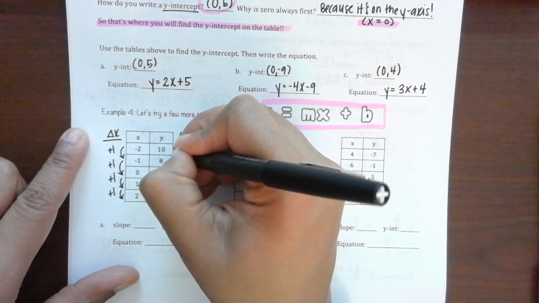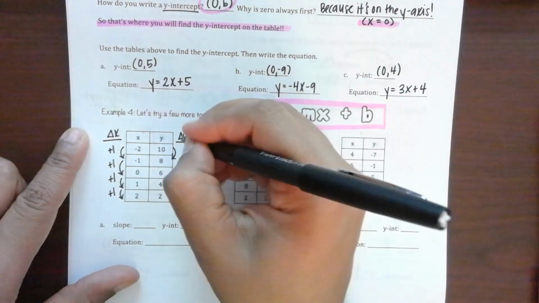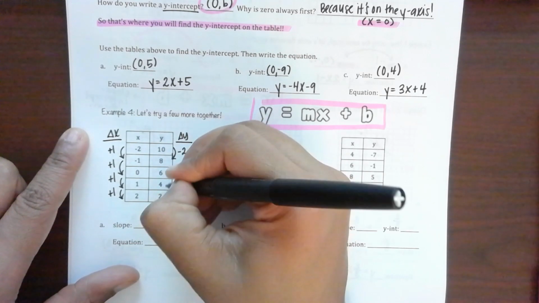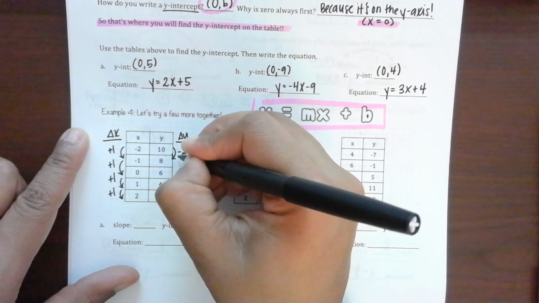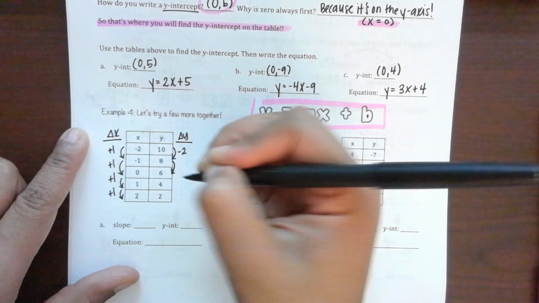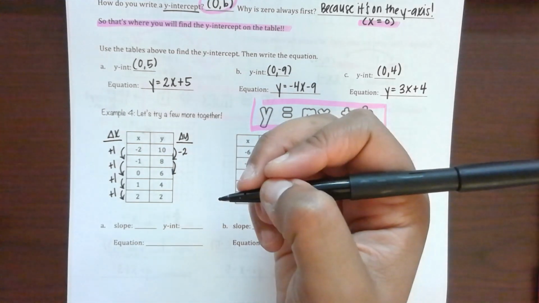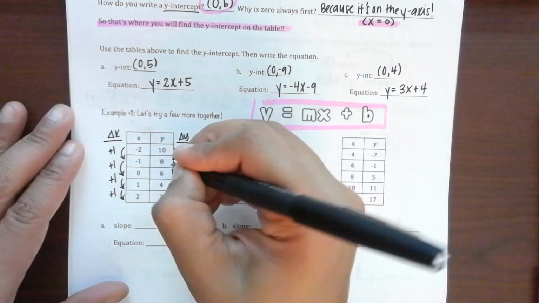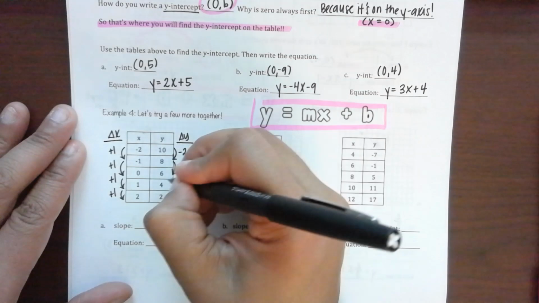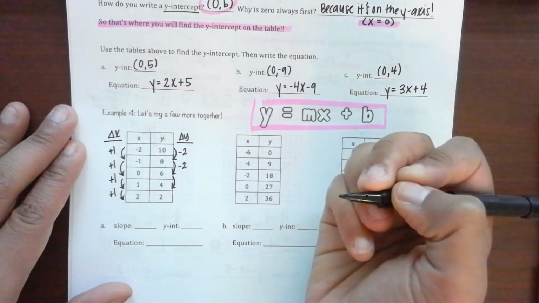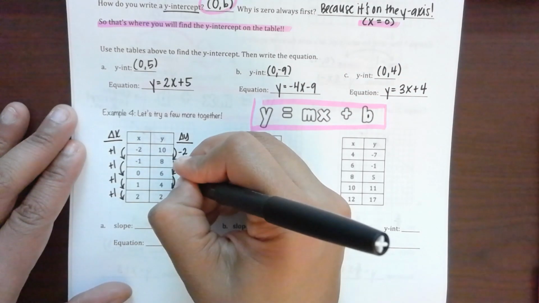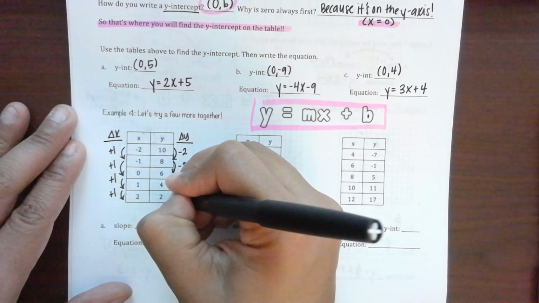Delta y. What's my first group? 8 minus 10. That gets you? Because is this increasing or decreasing? That's decreasing, so which means we should have a negative next to that delta. Does that make sense? What's my next group? 6 minus 8. What does that get you? -2 yet again. Then 4 minus 6. What did that get you? And then my last group?